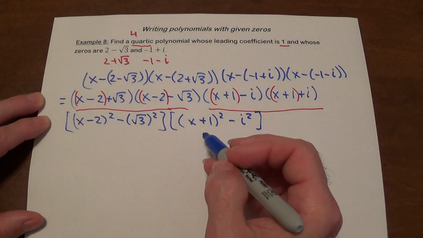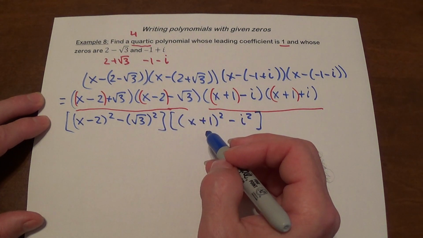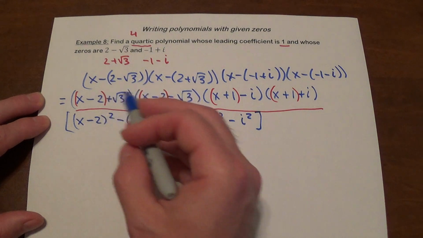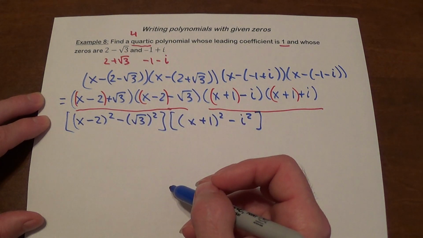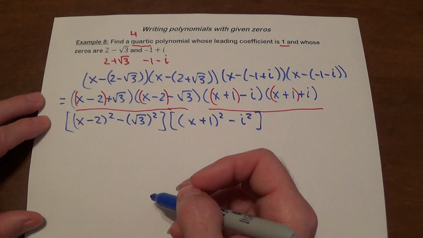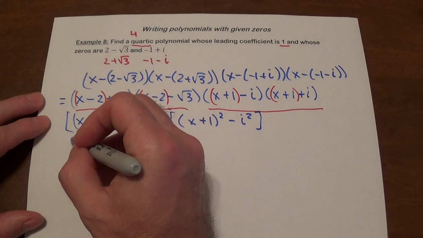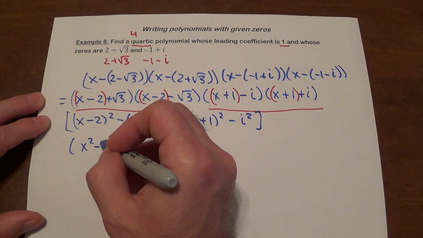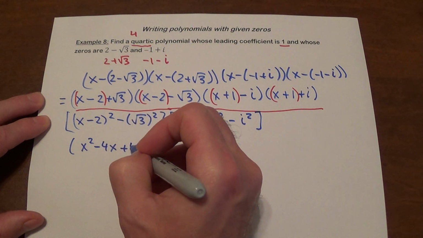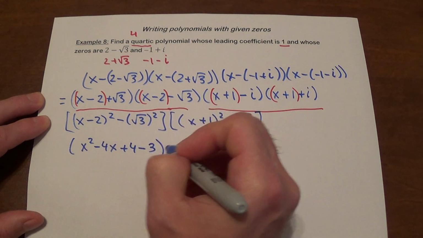All right. I hope you see why this works a lot better than trying to multiply 3 terms here by 3 terms here. That's going to be a lot more complicated and a much greater chance of making a mistake. So what do we have here? This is x squared minus 4x plus 4 minus 3.